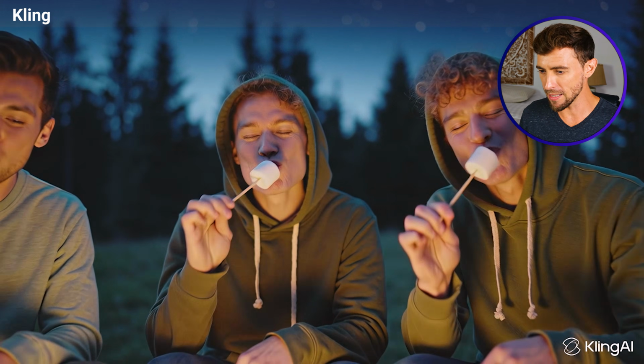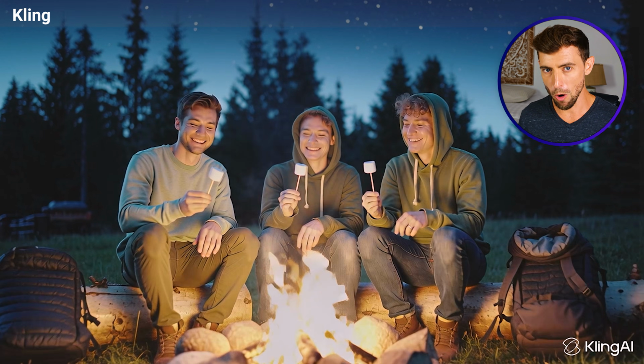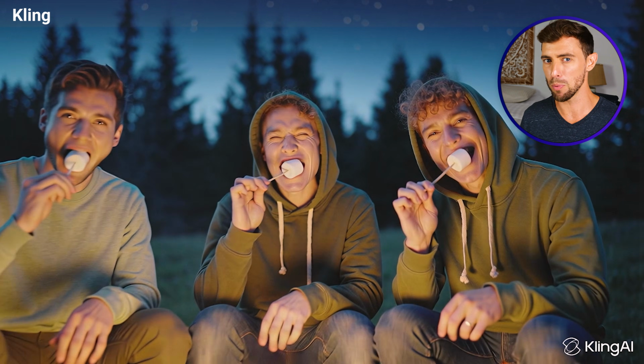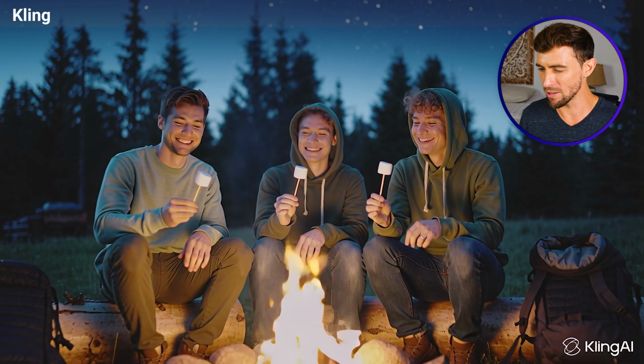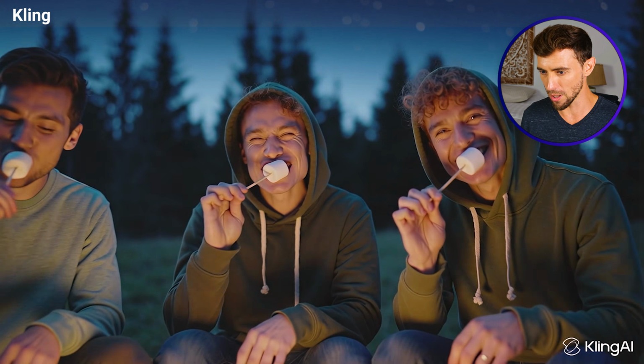But the laughing is a little unnatural. Their mouths open and close, but it doesn't quite sync up with real laughter. And one of the friends is kind of changing appearance slightly between the wide and close-up shot.